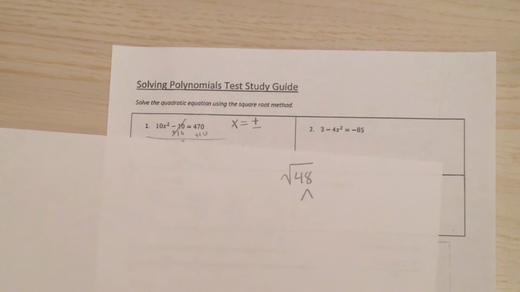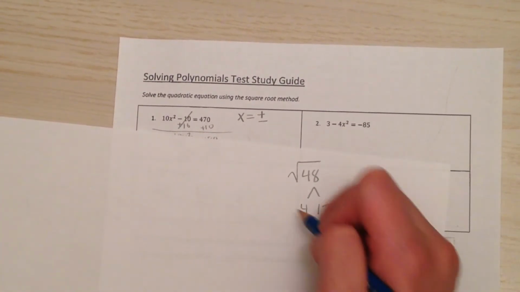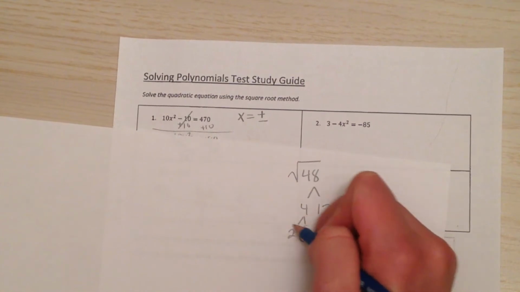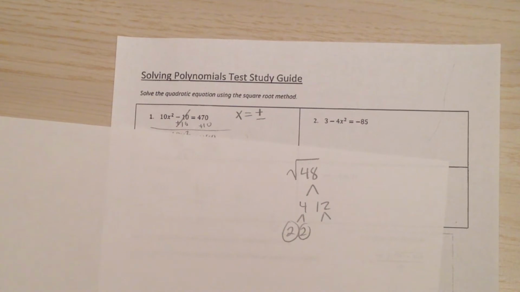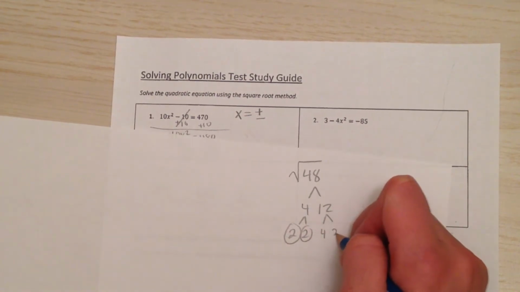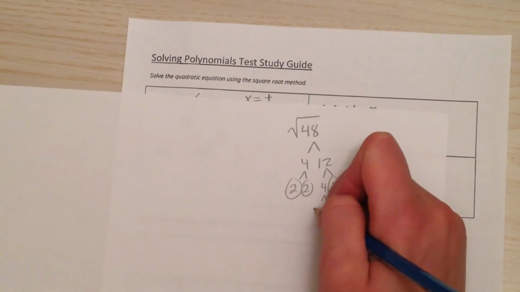So I'm like, what times what equals 48? So I've got 4 times 12. That's a good start, which means I get 2 and 2. Those are prime, so I'm going to circle them. 12 is not prime, so I'm going to keep breaking it down. I'm going to do 4 and 3. 3 is prime, 4 is not. So I'm going to break that down a little bit further to 2 and 2.